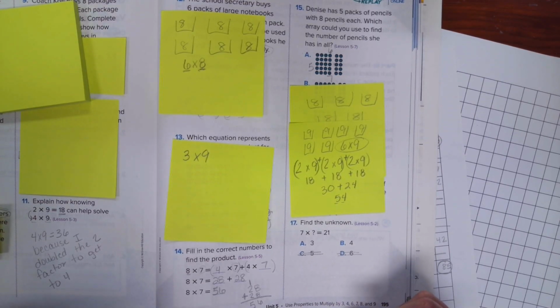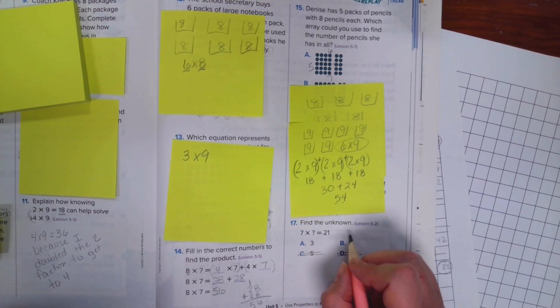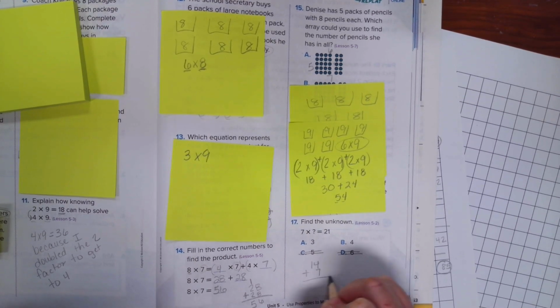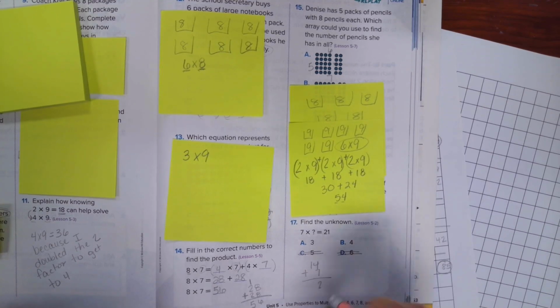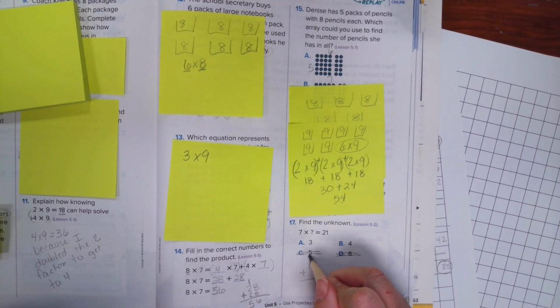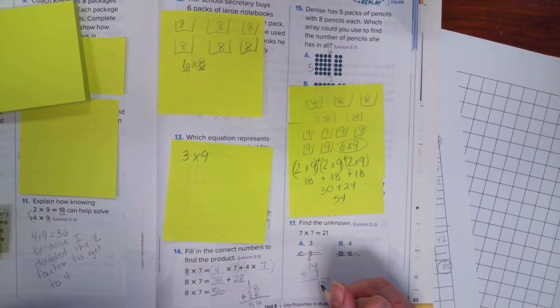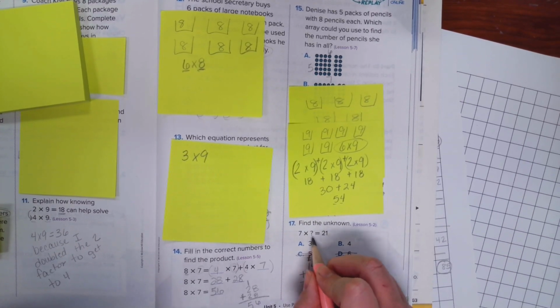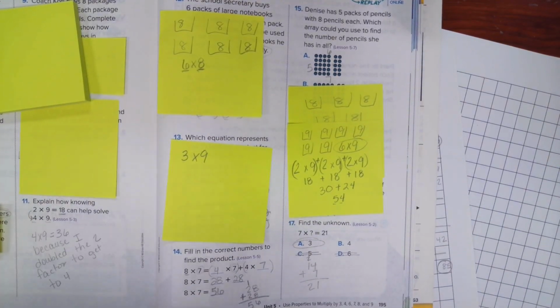This makes sense of the reasons. So if I have 2 7s, I have 14, and if I add one more 7, I'm adding. So it's 11 and then 2. That's 21. So 3 would be my answer.